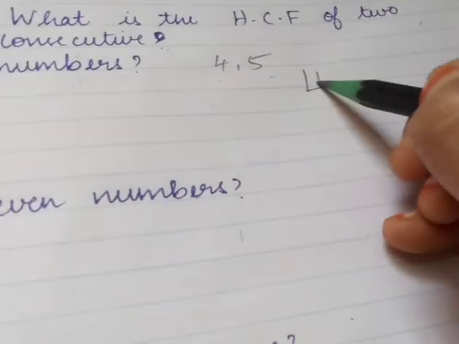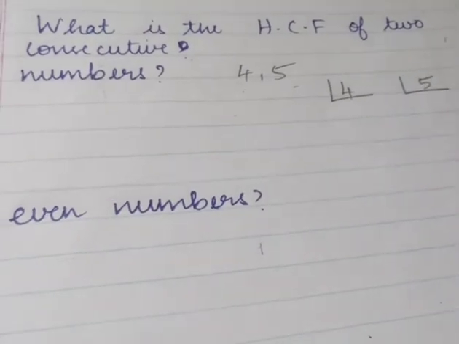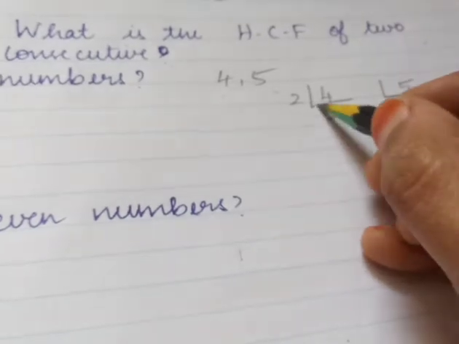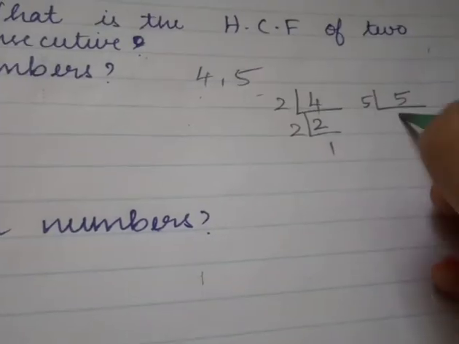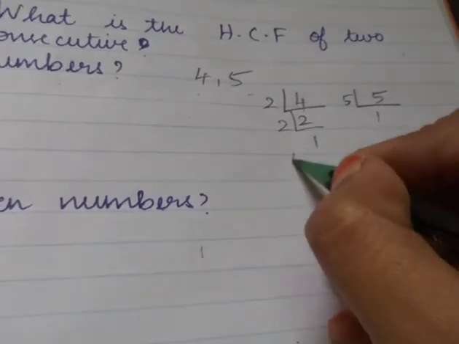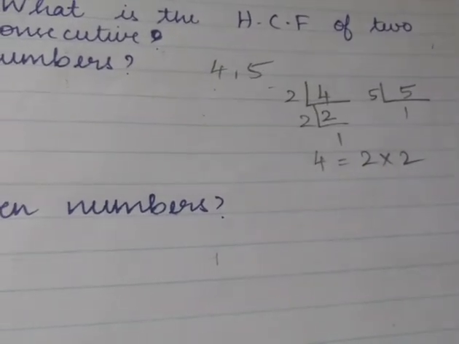Now shall we find the prime factorization of 4 and 5? Yes. 2 2s are 4, 2 1s are 2. Next, 5. 5 1s are 5. So what are the factors of 4? 2 into 2. Prime factorization of 4 is 2 into 2.